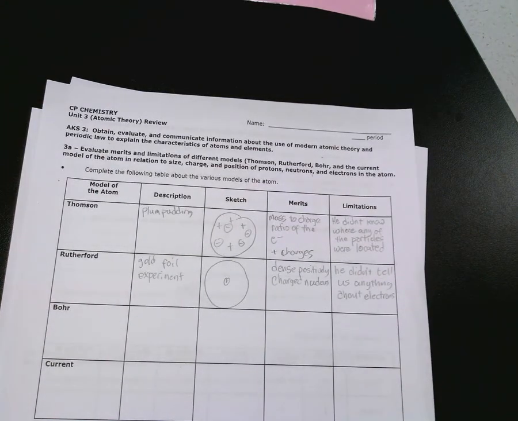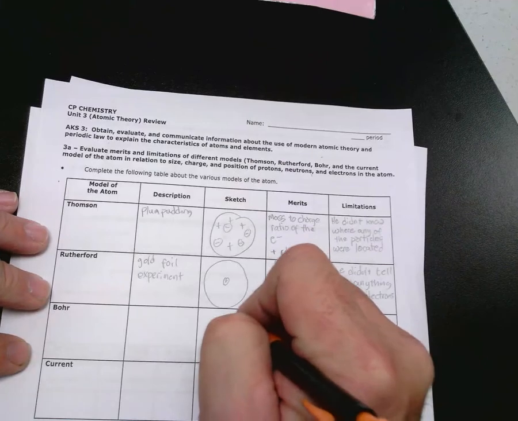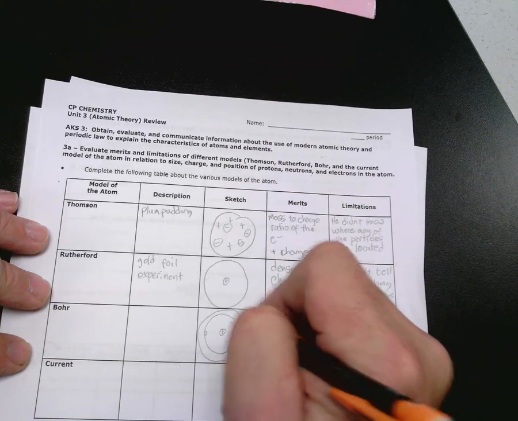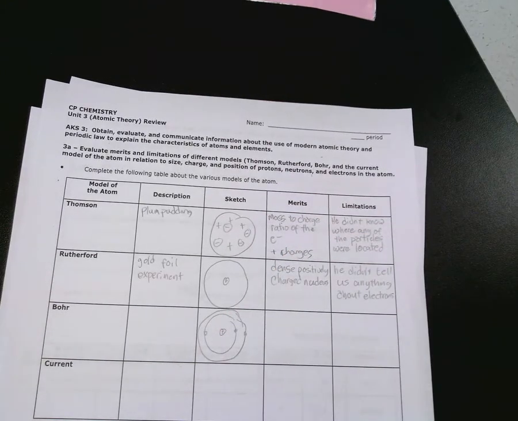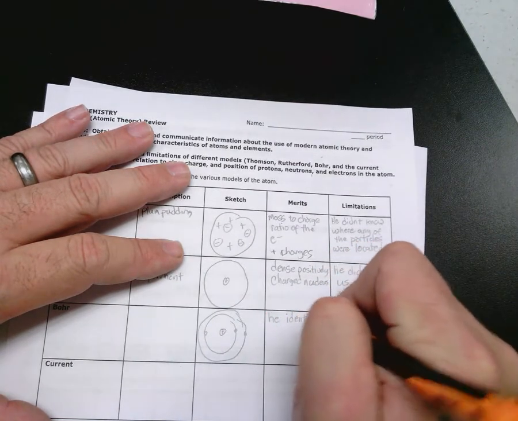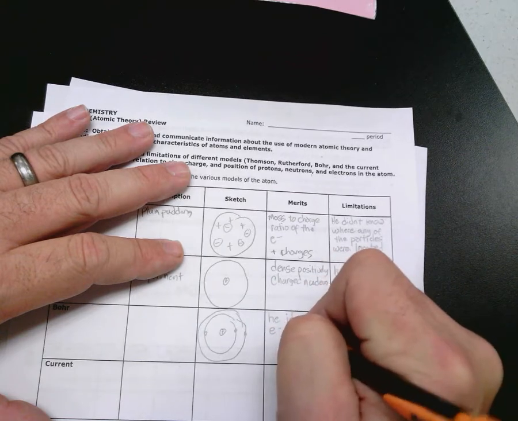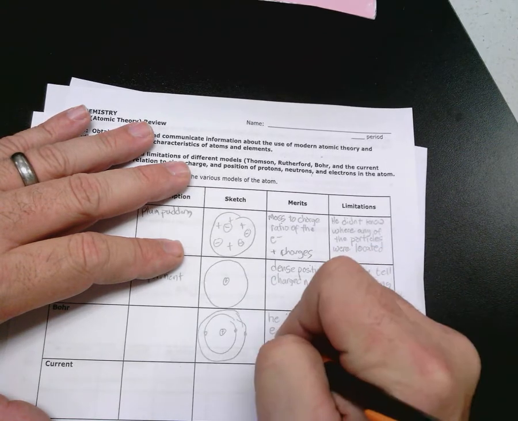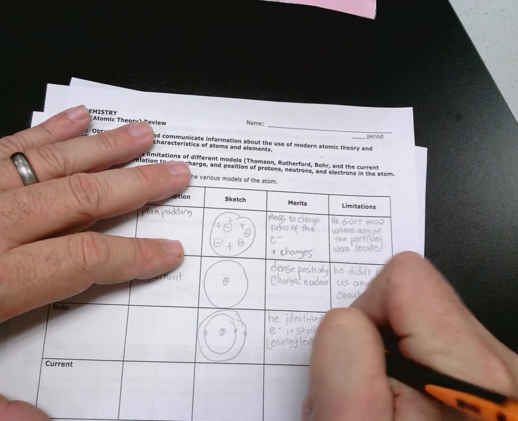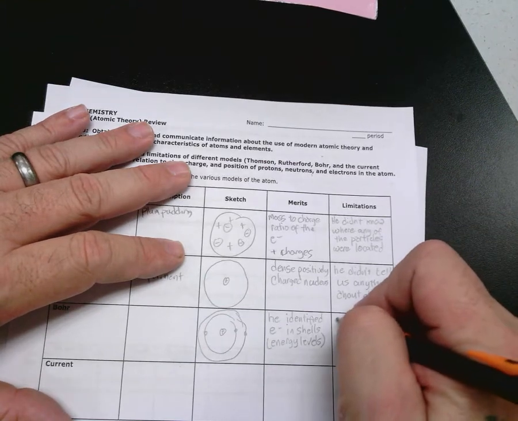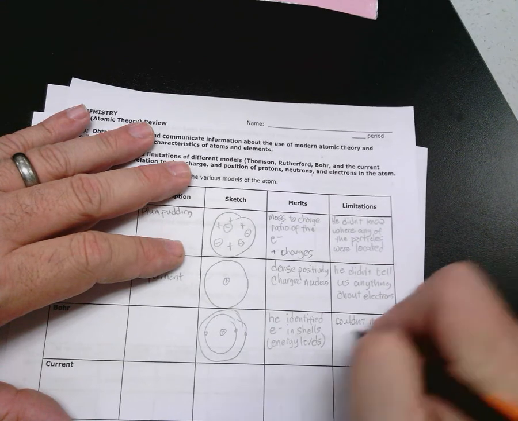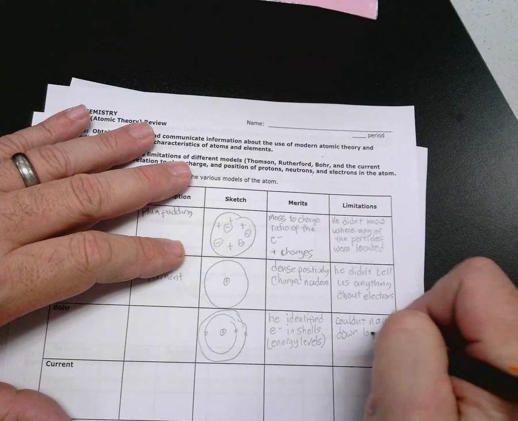And then Bohr came along, and Bohr gave us Bohr structures, merits. He identified electrons in shells, and I'm going to put parentheses energy levels. And limitations, couldn't narrow down location of electrons.